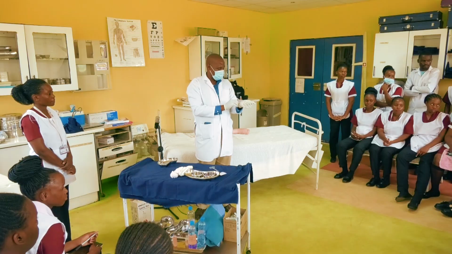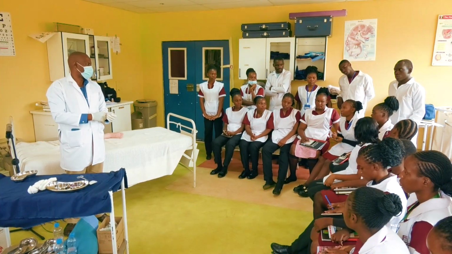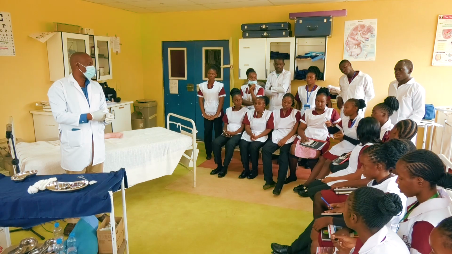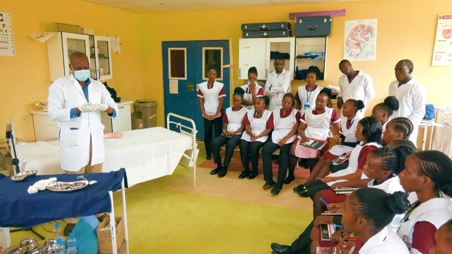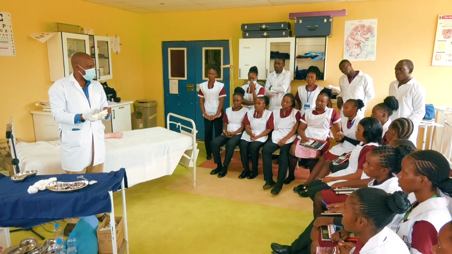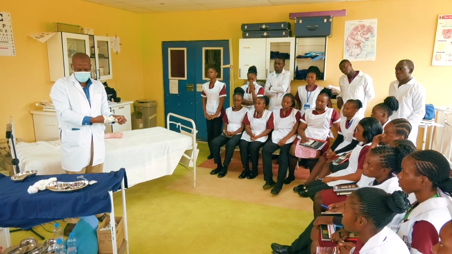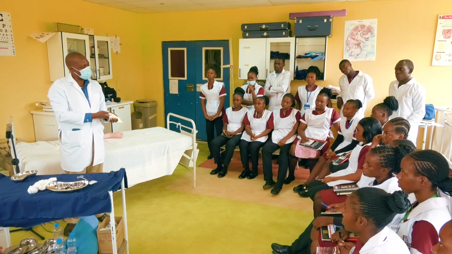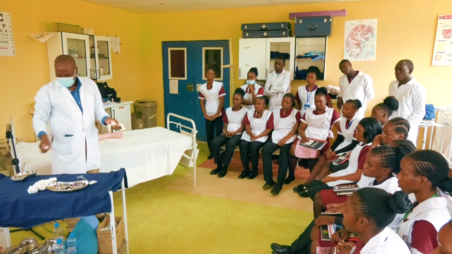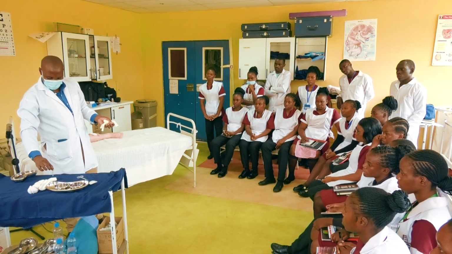Yes? I have a question. When giving the injection, what angle is it supposed to be? When giving the injection, you're just giving it subcutaneously, 45 degrees is okay, just like you do for insulin, as you may have just covered in diabetes mellitus. This is the skin, that's 90 degrees.